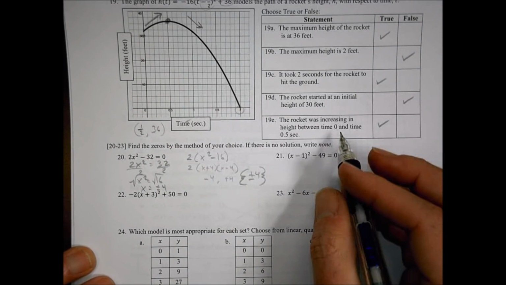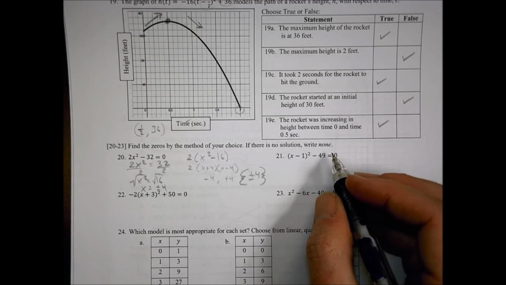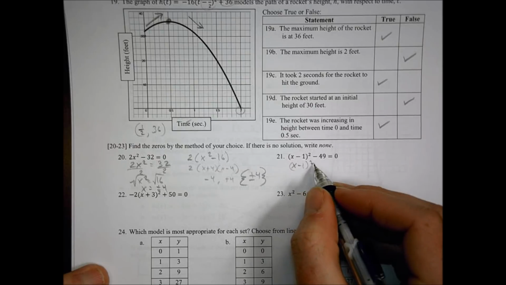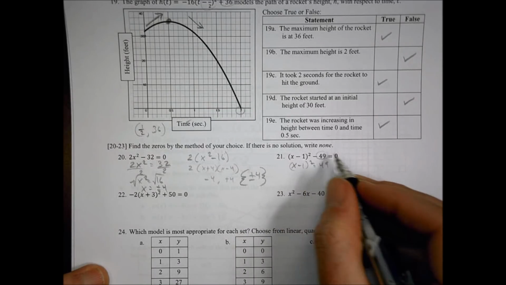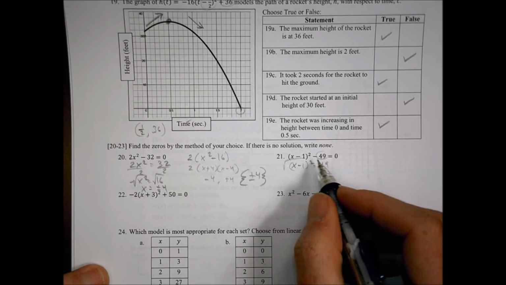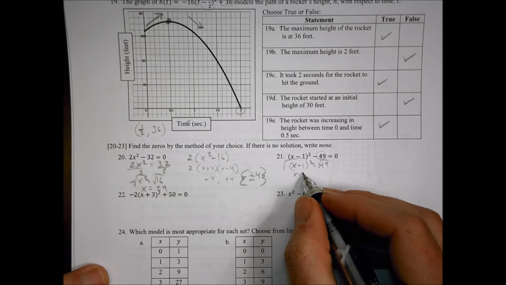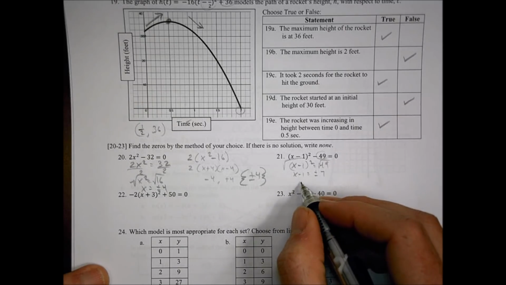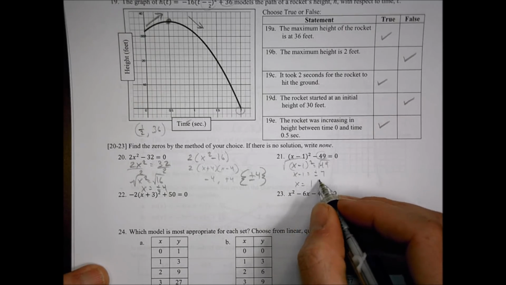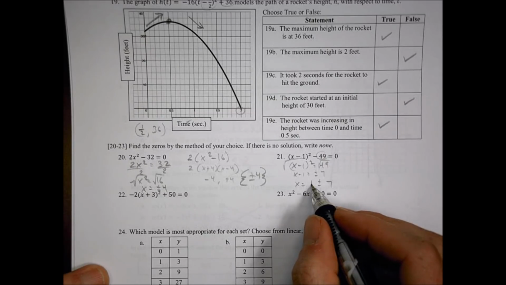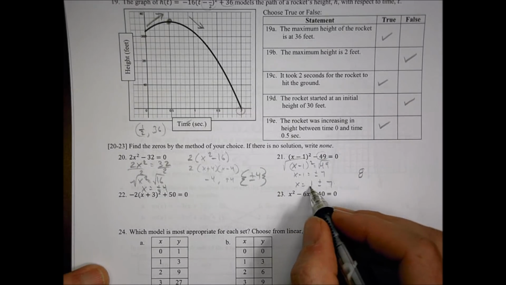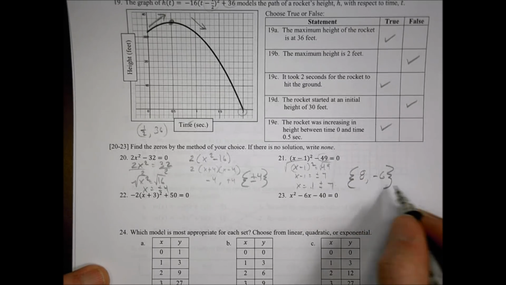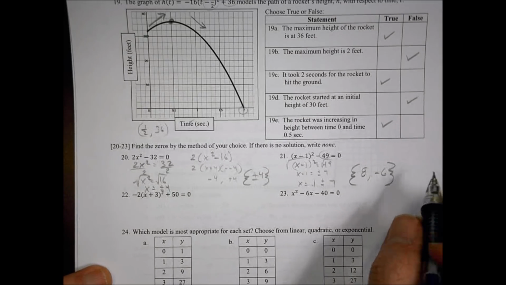Okay, this one, find the zeros once again. All right, I'm going to go ahead and move this around a little bit. I'm going to make this x minus 1 squared equals 49. Why? Because I know that the square root of 49 is 7. So I'll do square root of both sides. So x minus 1 equals plus or minus 7. Add 1 over there so that x equals 1 plus or minus 7. Well, 1 plus 7 is 8, and 1 minus 7 is negative 6. So my 2 solutions for this one are going to be 8 and negative 6.